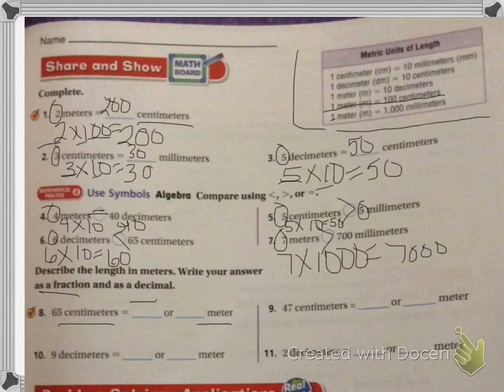That tells me that my denominator will be 100, however many there are in this 1 meter right there. That's where I got that from. Then the numerator will be the amount that we have right here. So 65 out of 100.